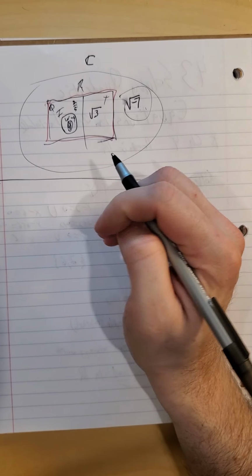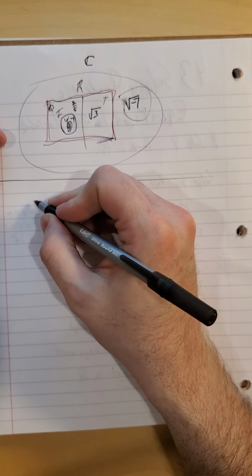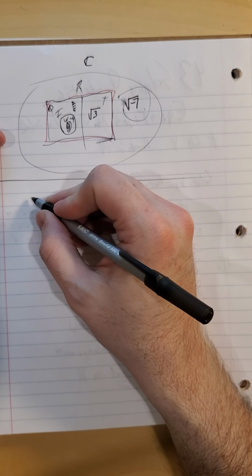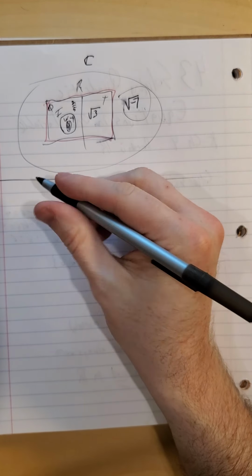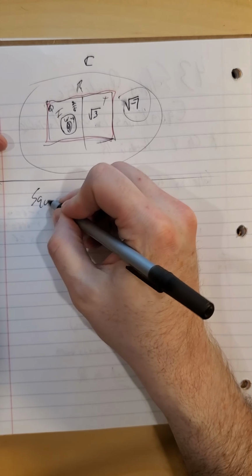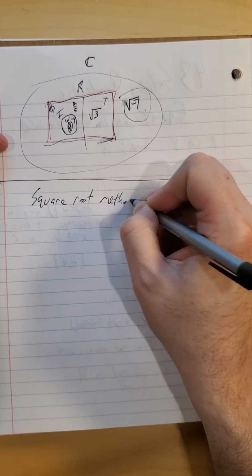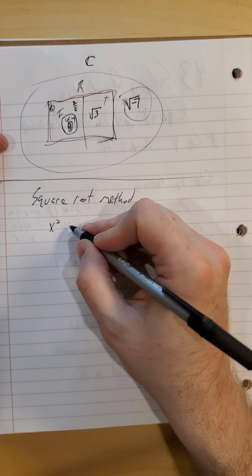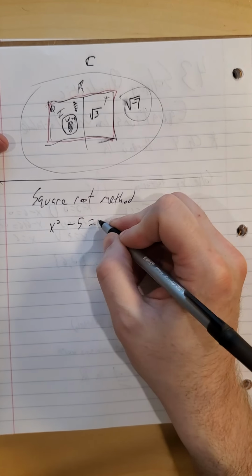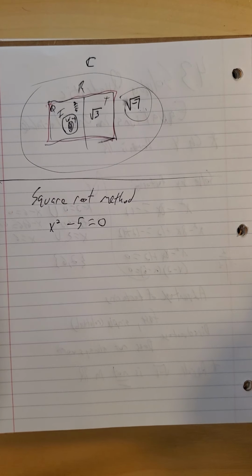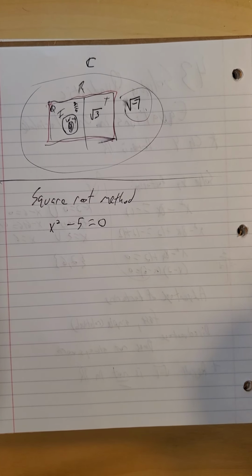So where do we use this? As far as quadratics, we can do the square root method. If I have a problem like x squared minus 5 is equal to 0, if I wanted to factor that over the integers, I would be out of luck.